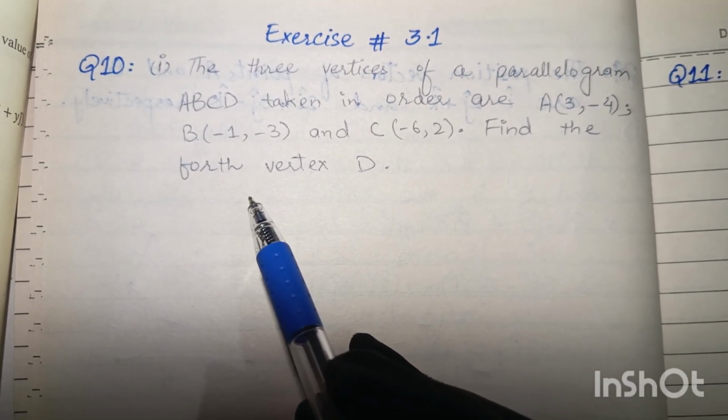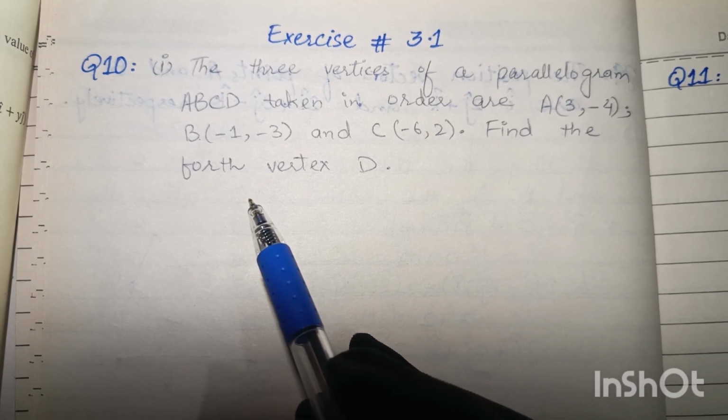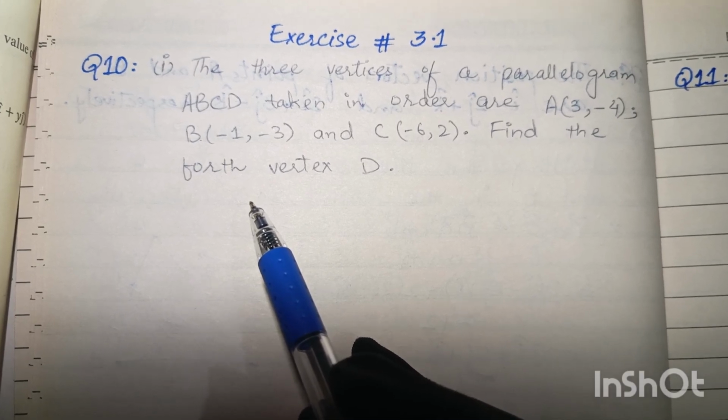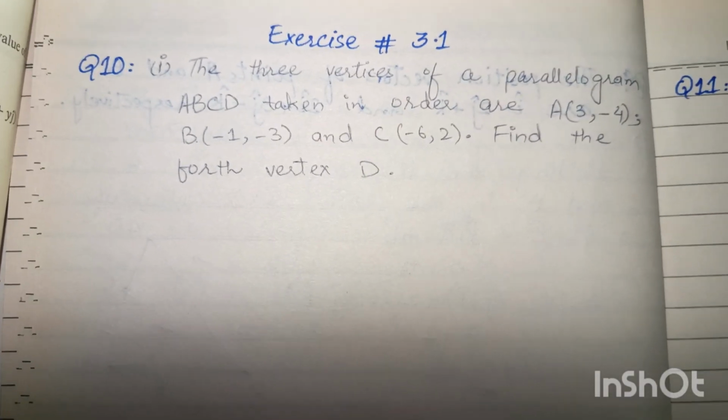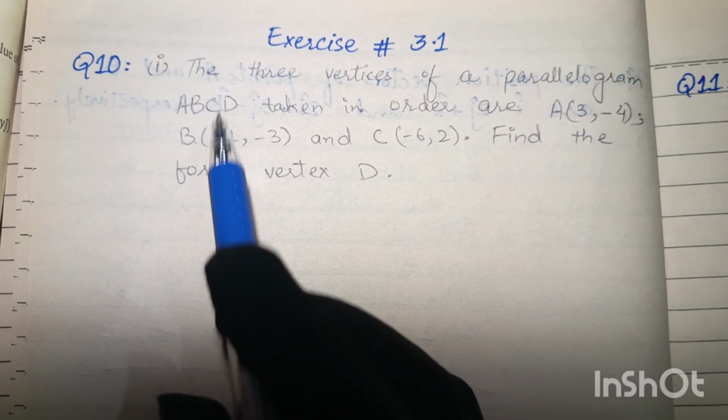So today we will solve question number 10 onwards of exercise 3.1. So let's start our lecture. Question number 10 has two parts.